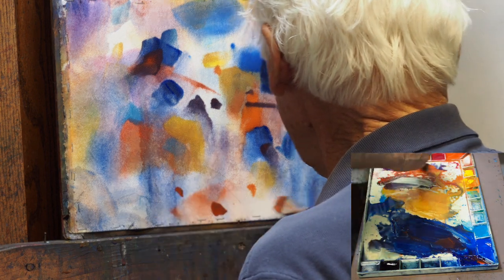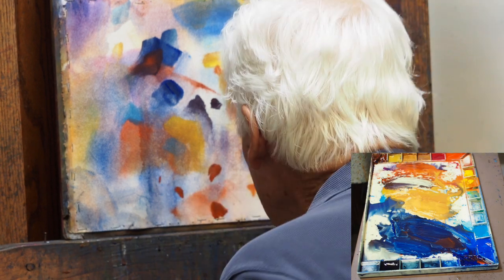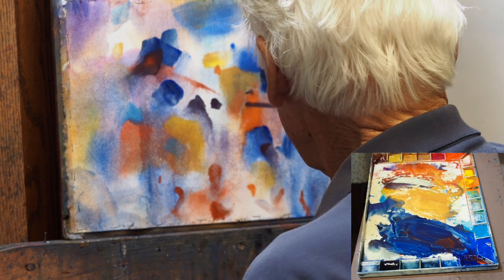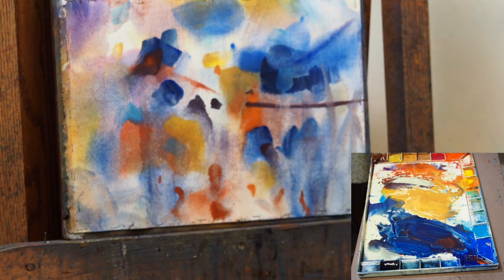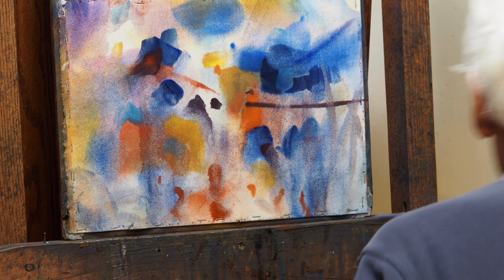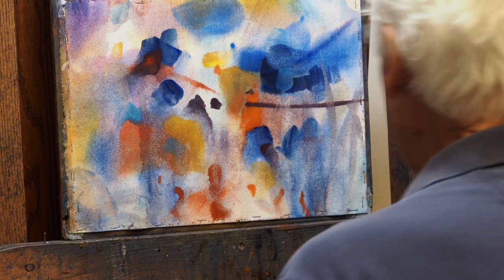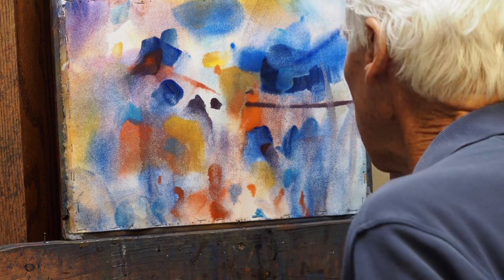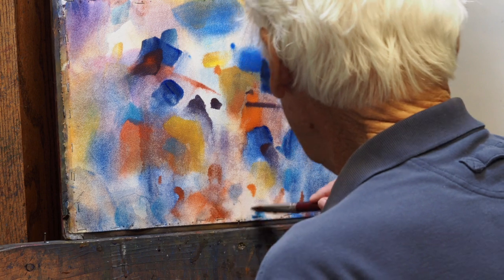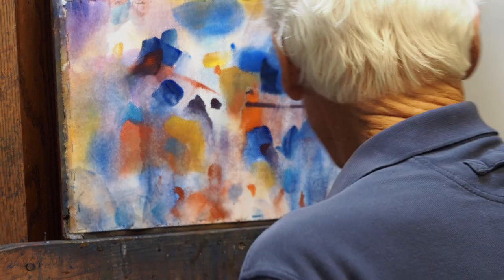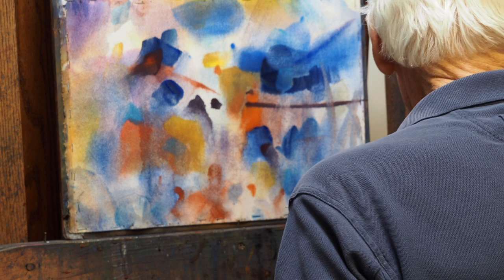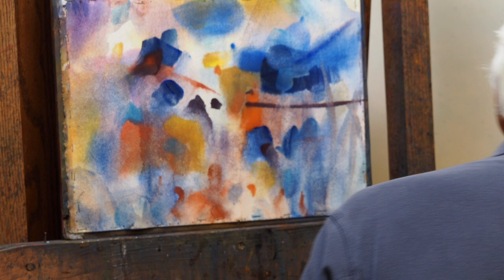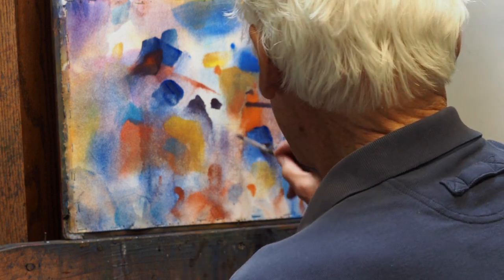Now the foreground of any painting needs a little extra attention. It will not look finished unless you give the foreground a little extra texture, a little more than most of the painting, except the center of interest. So that's what I'm doing now. And switch brushes again to a round brush.